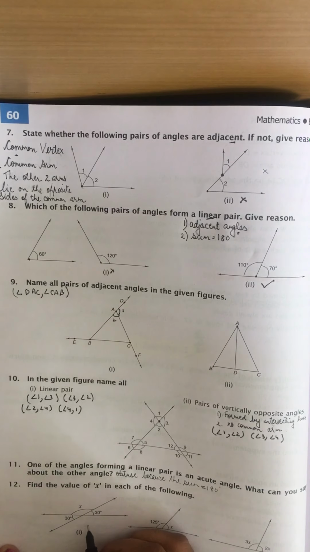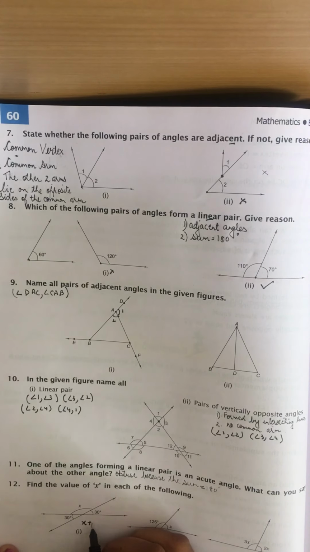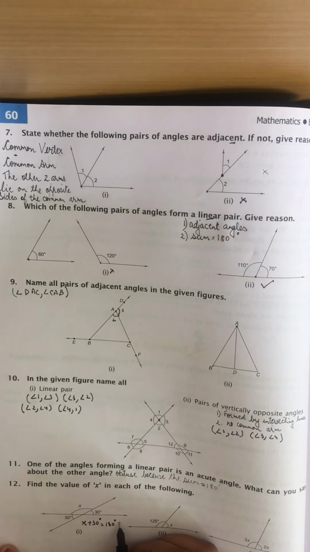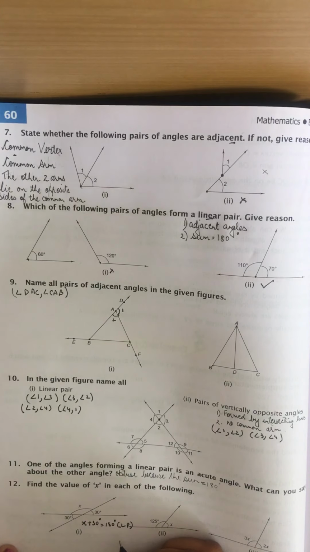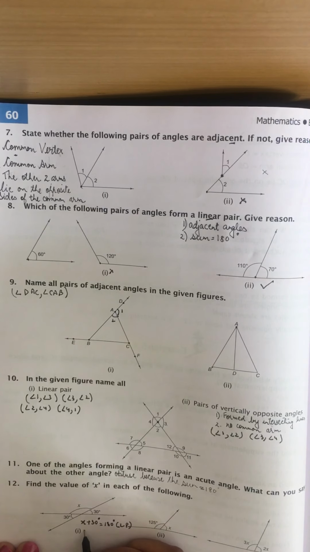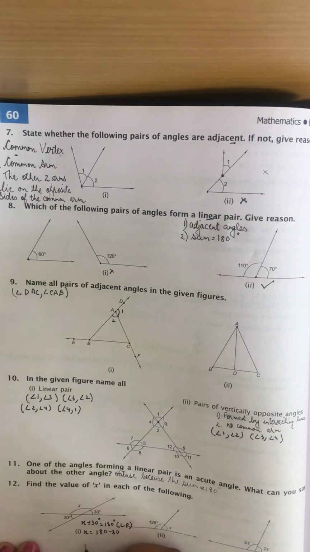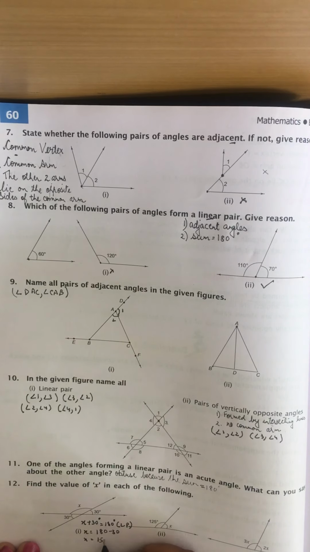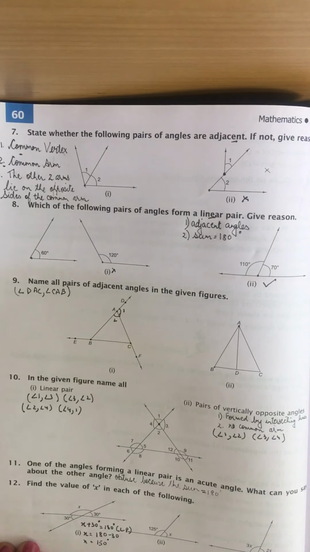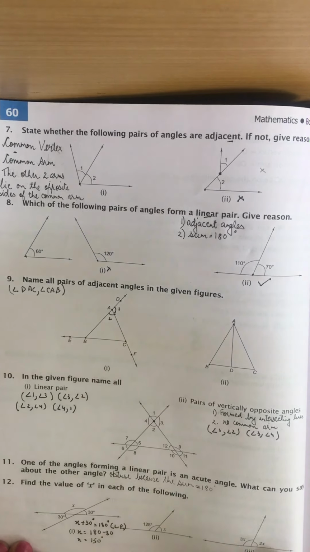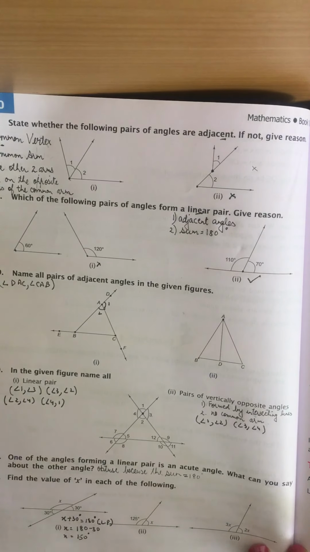So we will write it as x plus 30 degrees equal to 180 degrees. And the reason for it, I'm writing it as LP, linear pair. On solving the equation, we get x is equal to 180 minus 30. x is equal to 150 degrees. Similarly, you can try the second part and the third part.